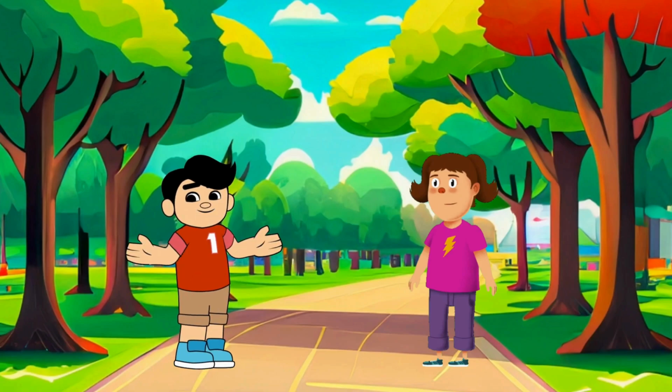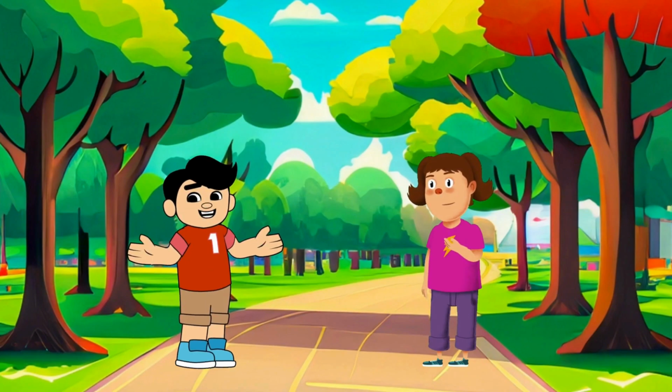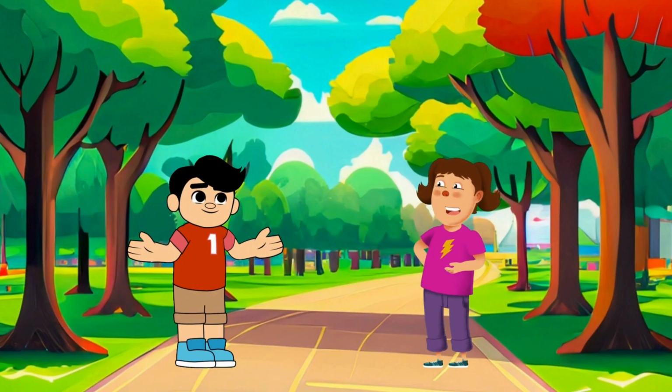Hey Maya. Hi Vivek. Vivek, you know the chalk that the teacher uses in class to teach on the blackboard, what is it made of? I have no idea, Maya. It is made up of carbon.